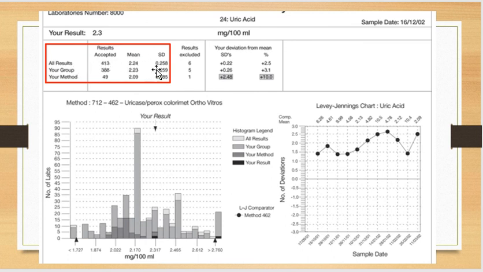This is the mean, standard deviation. This is your group result. This is the mean and the standard deviation here, the acceptable range, and your method. So this is your method group, the same method. This is your group, and then this is your method.